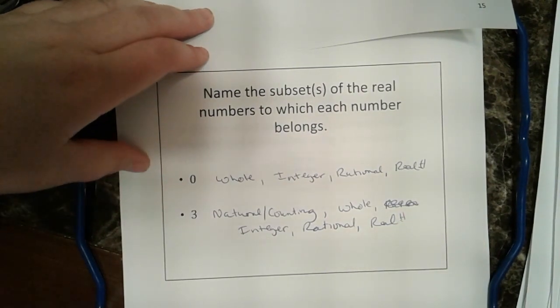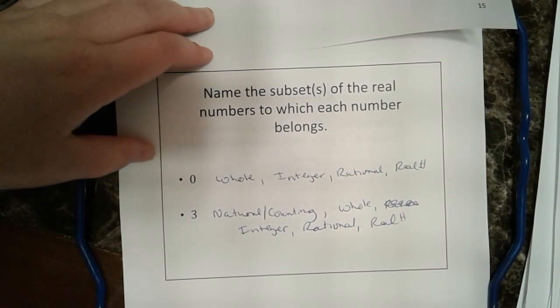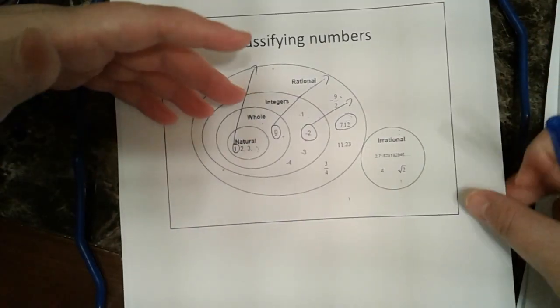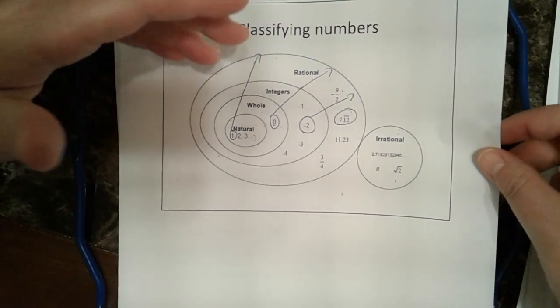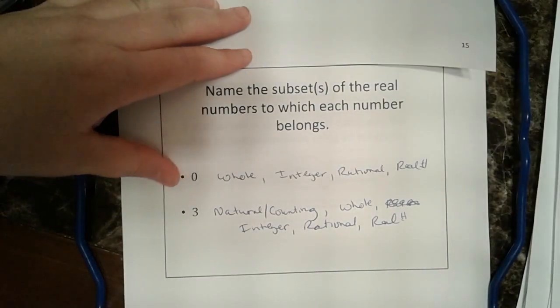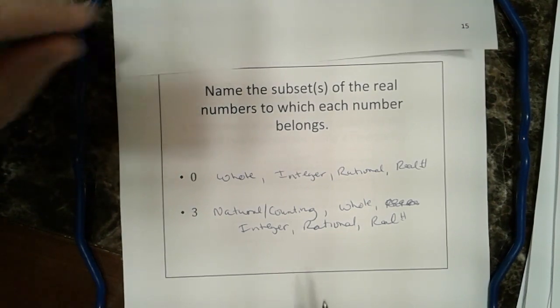Again, it comes down to knowing your definitions, knowing how to use this chart, and once you get used to this chart, it'll be easier, hopefully. And if you guys need the bags, just let me know. And that concludes our subsets.